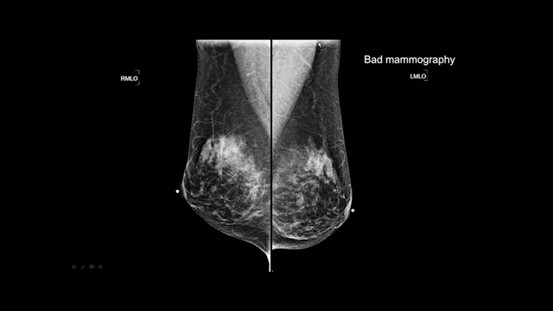Remember, you want retroglandular fat starting at the clavicle all the way down posteriorly to the IMF. You don't have all the breast structures in this image here. Here on the right side you do. You have all the breast structures here. You have the retroglandular fat. The muscles are okay. They're not that great. The nipples are in profile, and there's a little bit of IMF on the right and left.